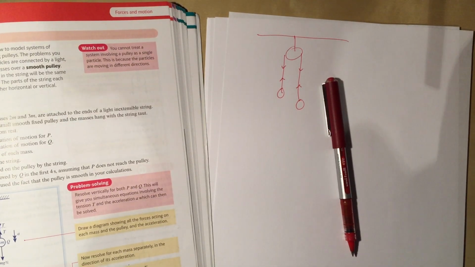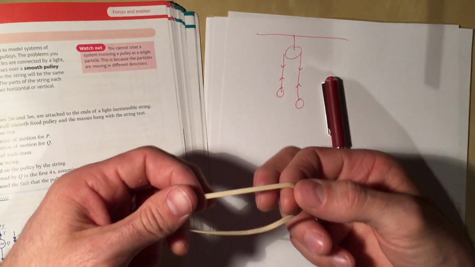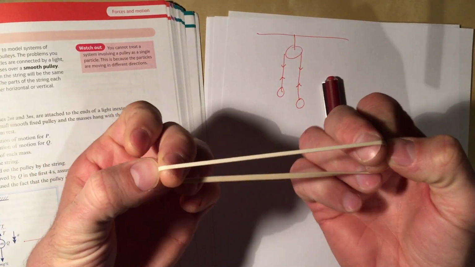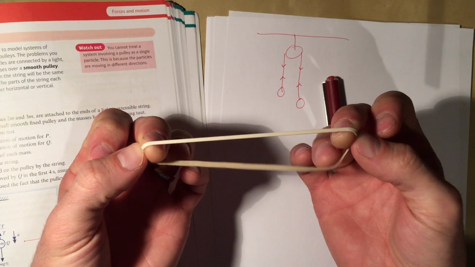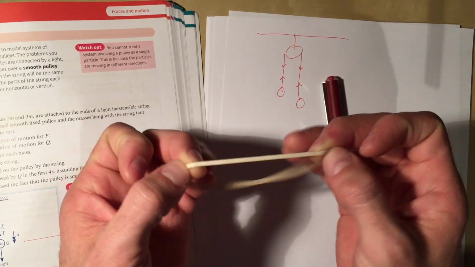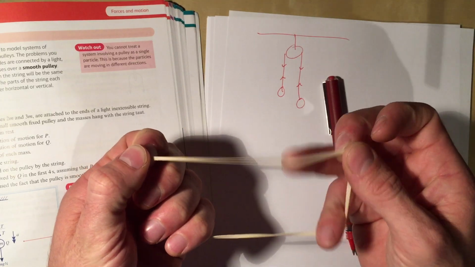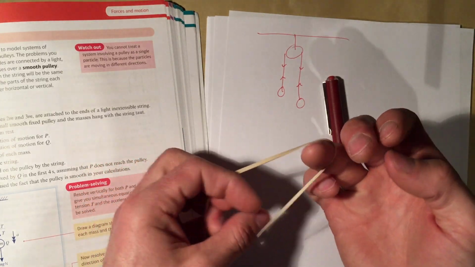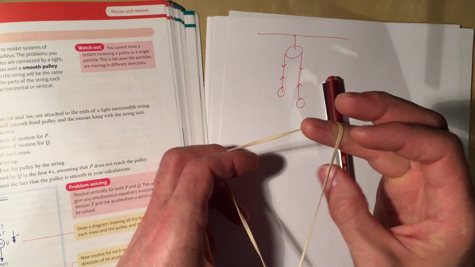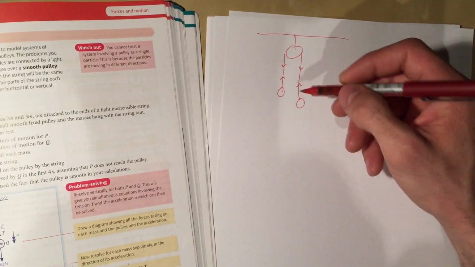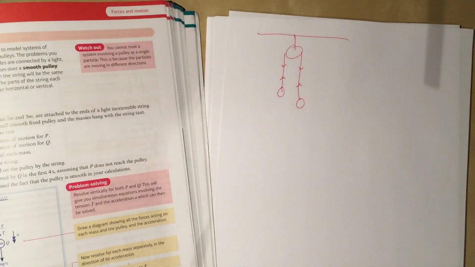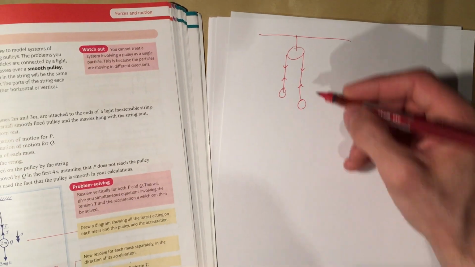Let's have a look. If I stretch the rubber band, I'm stretching it, but I've got a different tension here to here. It's perhaps a bit of a bad example because I might have the same tension in the bit that I've actually stretched. But the idea is, if you've got a stretchy thing, the tension doesn't have to be the same all the way along it. So with a light inextensible string, it's not going to stretch. It's going to have the tension the same all the way through it.